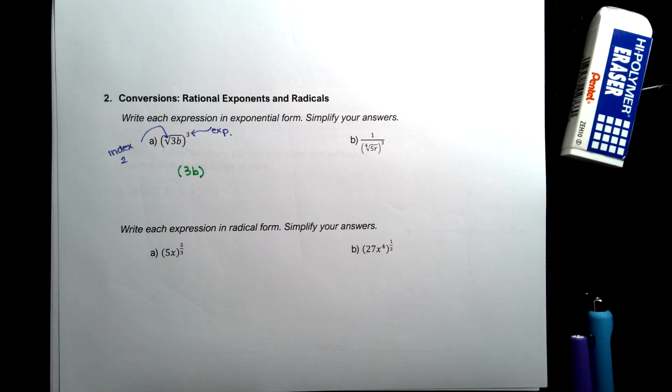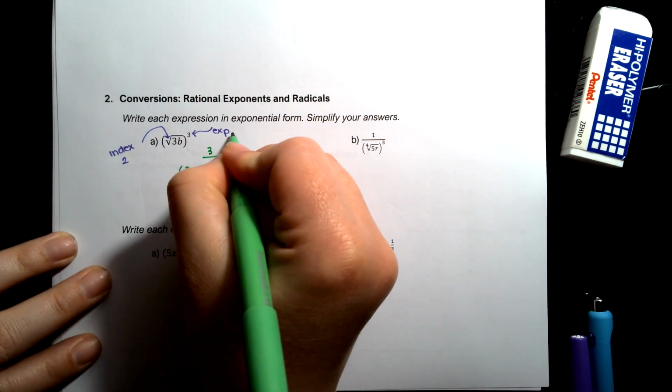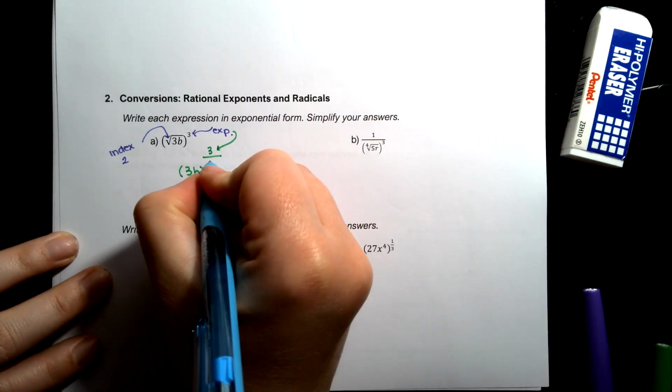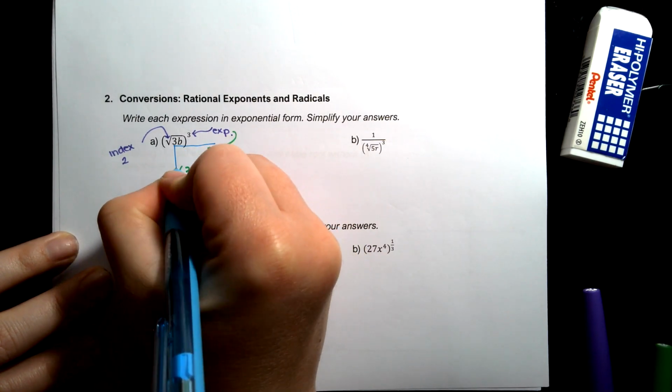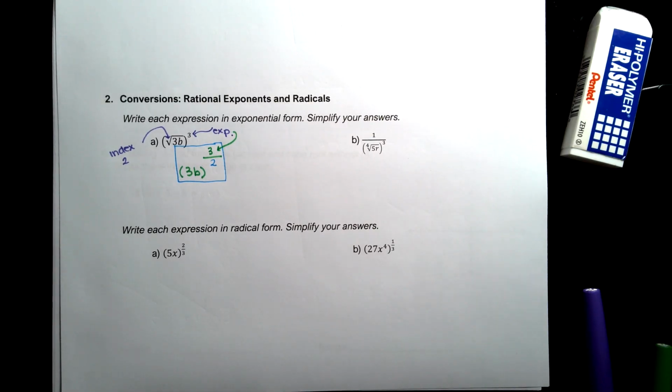If you don't, that means your exponent is only going to be on b and not on 3, which is incorrect. Next, your exponent is always going to go on top. Your index is always going to go on the bottom. If things can simplify, we need to simplify it. This one here, because we are talking about a variable, it will not be simplifiable.